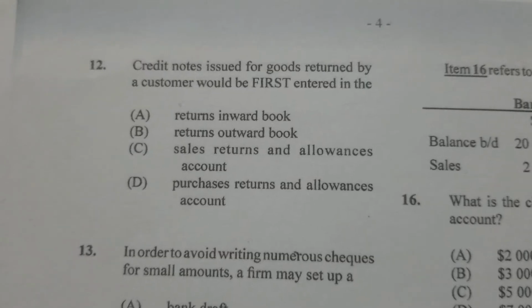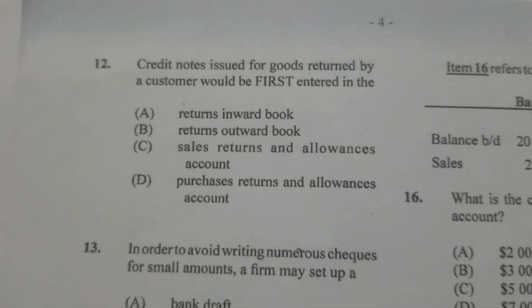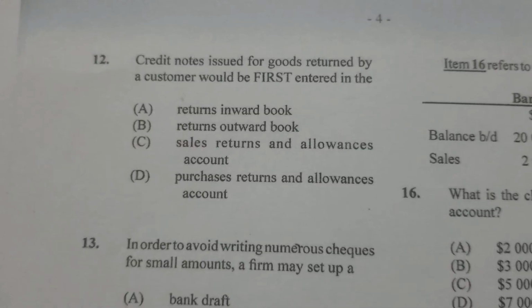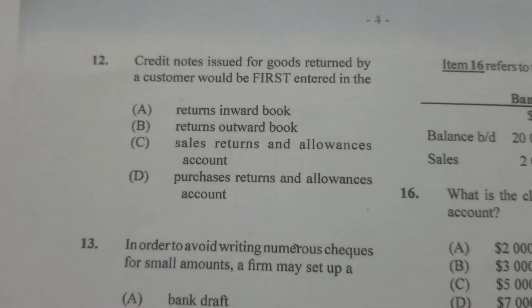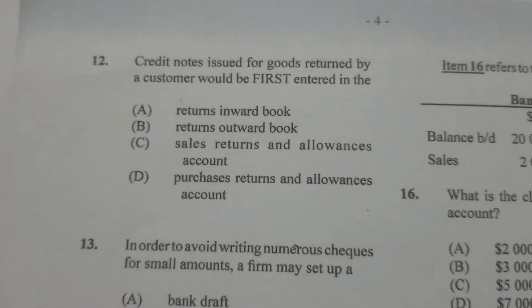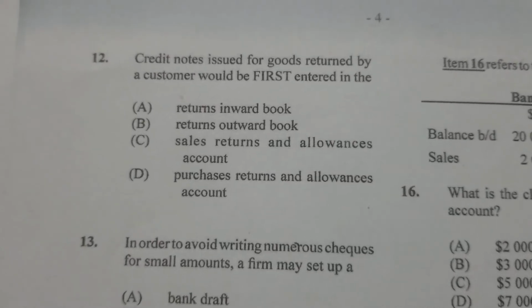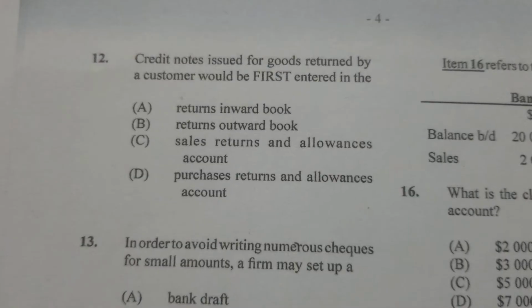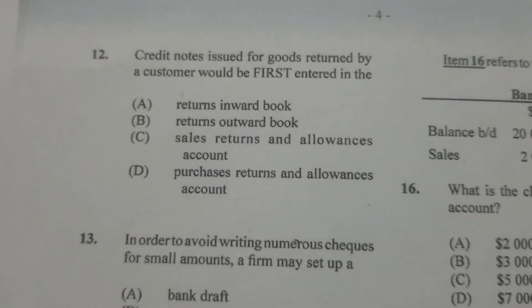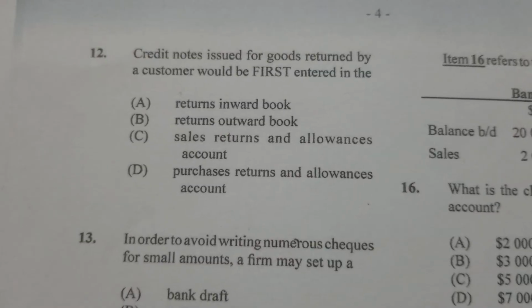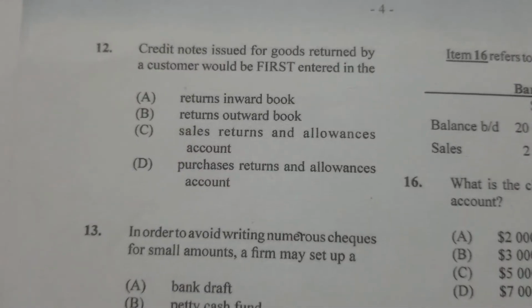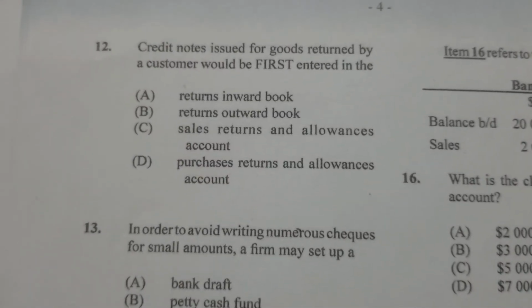And so the answer would be B, 90,000. Okay? Question 12. Credit notes issued for goods returned by a customer would be first entered in the, all right, that's a question. So when we receive the credit note, it is a source document. And when we receive a source document, it is used to record into the books of original entry. So we're looking at the options to see which book of original entry we would need to use. And the answer would be A, returns book. All right, so A would be the most appropriate answer.